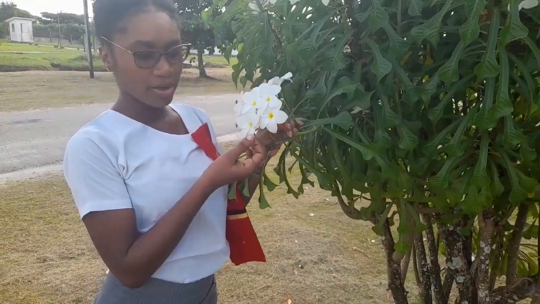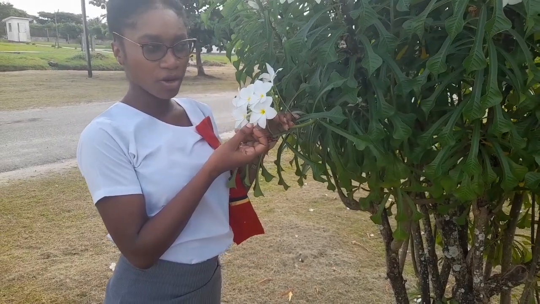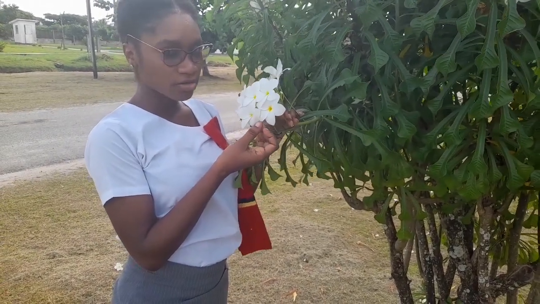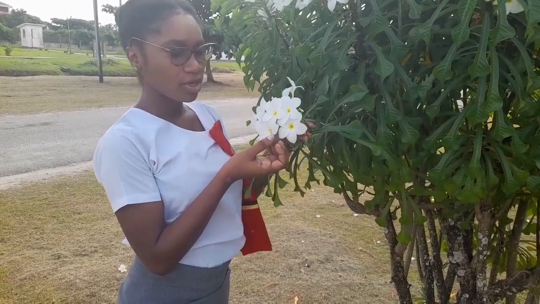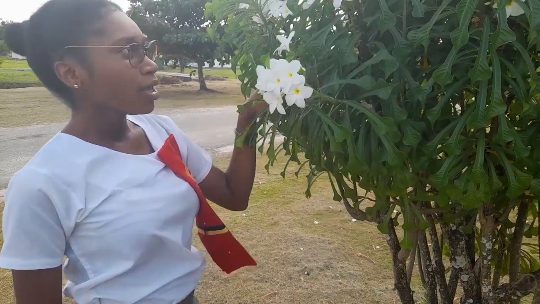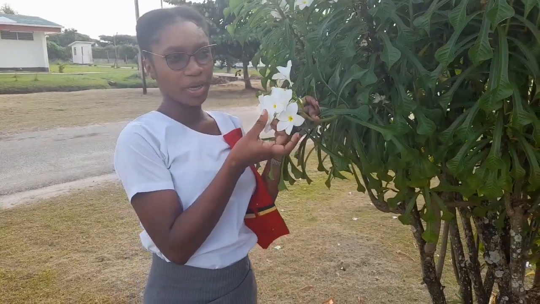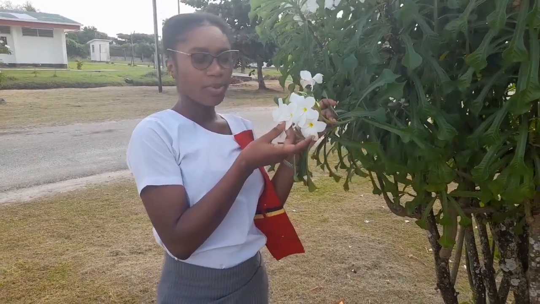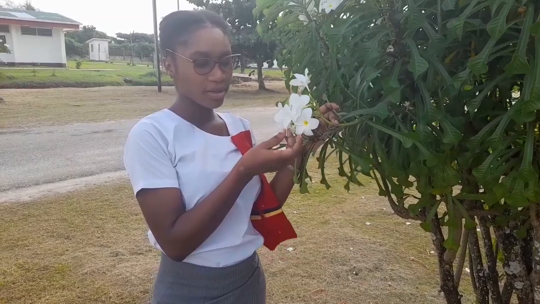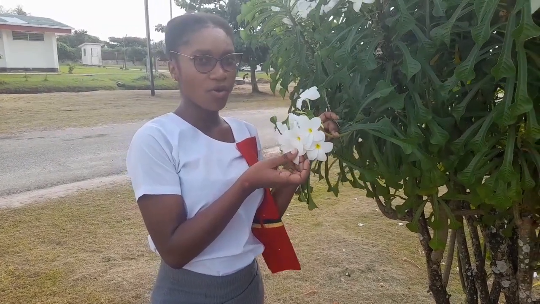Yes, the petal is the outer part of the flower. Can you tell me what color it is? Yes, it's white. Good girl. Who can tell me the purpose of the petal? Yes, the petal is to attract insects to the flower.